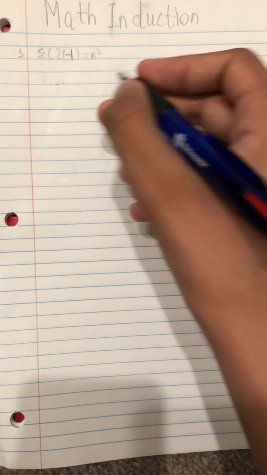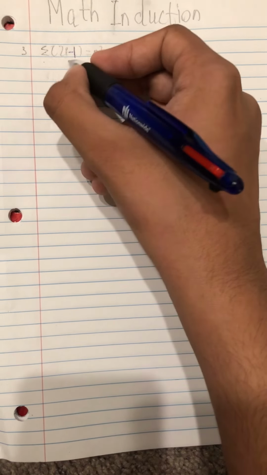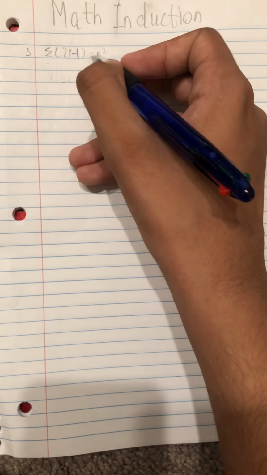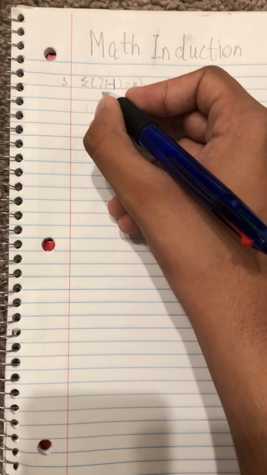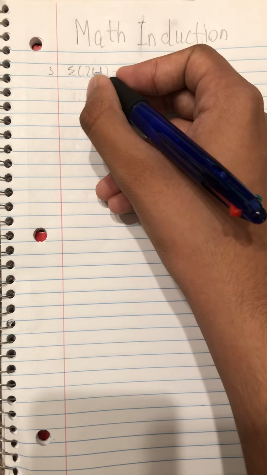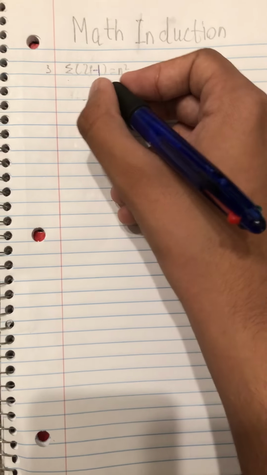So the first step you want to do is this left side of the equation, the side before the equal sign, you want to set it into a series. To set it equal to a series, so addition, you plug in 3 values for i: 1, 2, and 3.